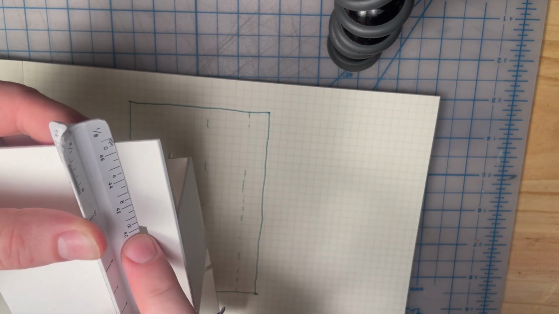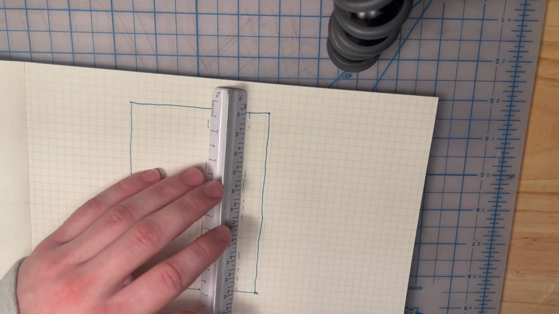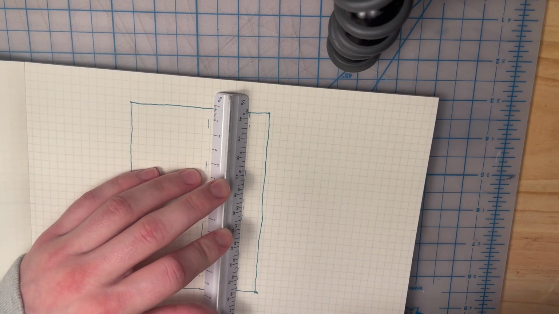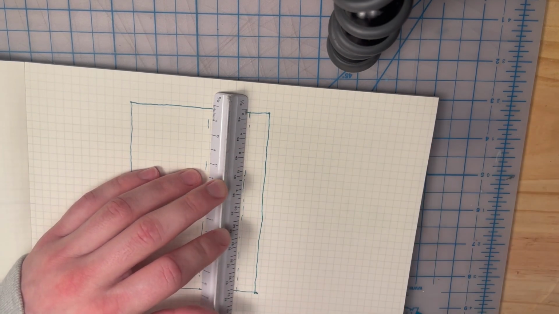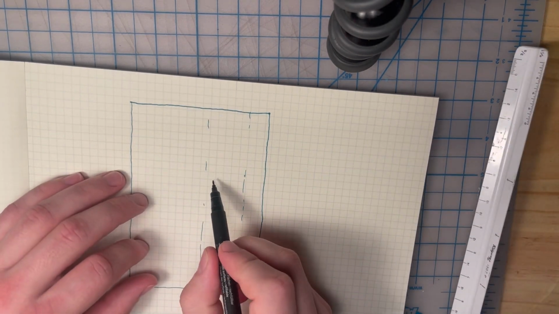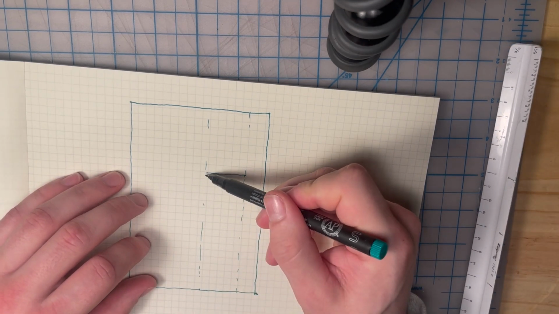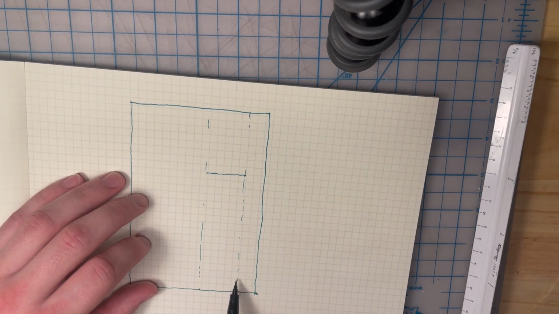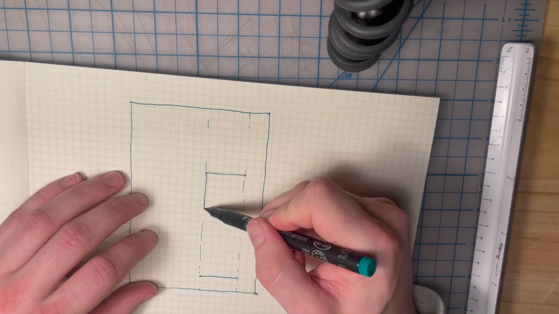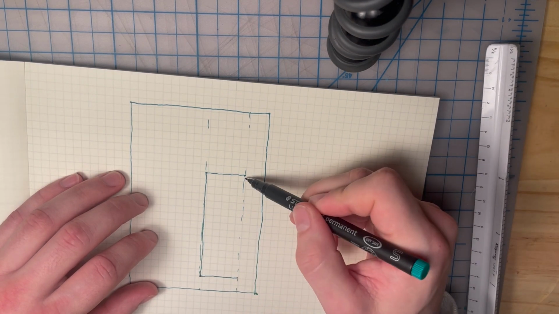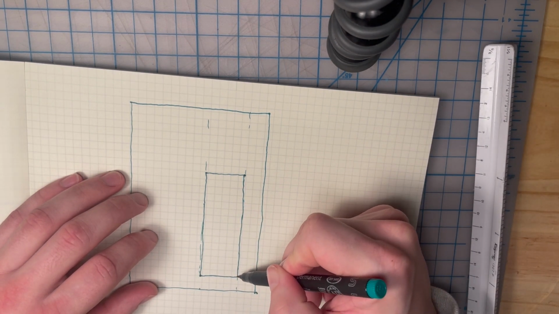So there's 12, 13 feet down. Oops, I kind of missed it. That's okay. Don't do what I just did. And here's my hole. Let's see, that other dot was there. Okay.